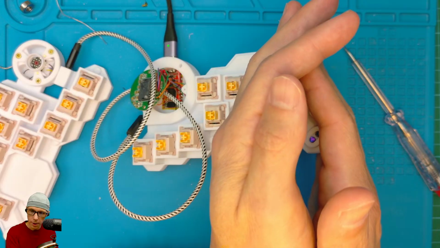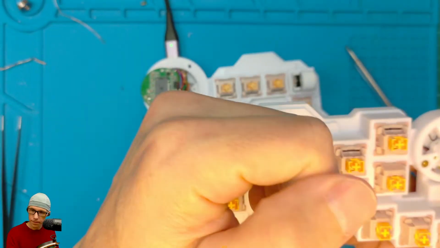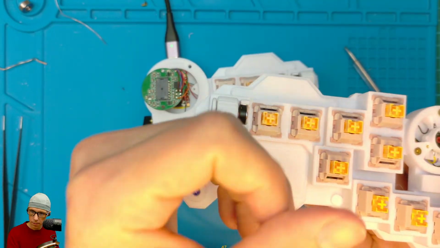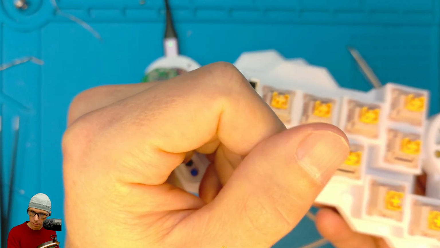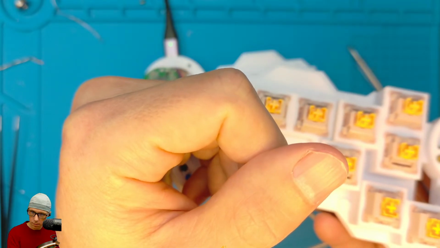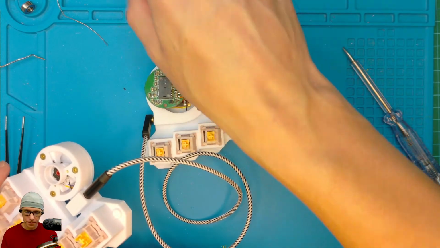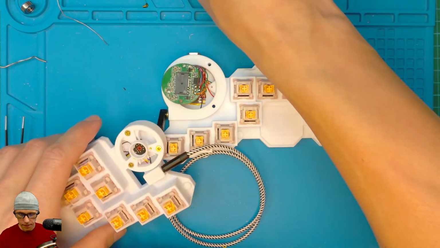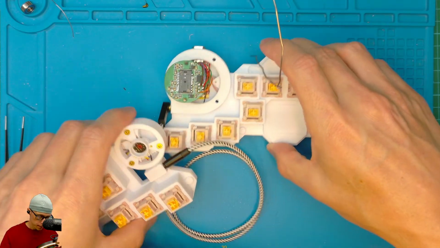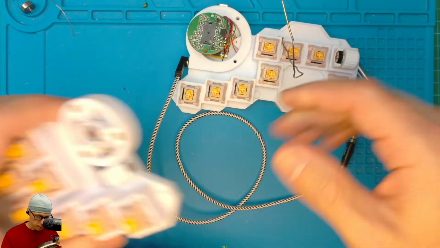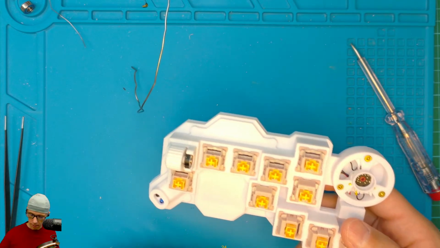It looks like it's glowing. How about the other one? And this one doesn't look like it's glowing. Okay, a bit disappointing. I was hoping that everything would be okay, at least connection wise.